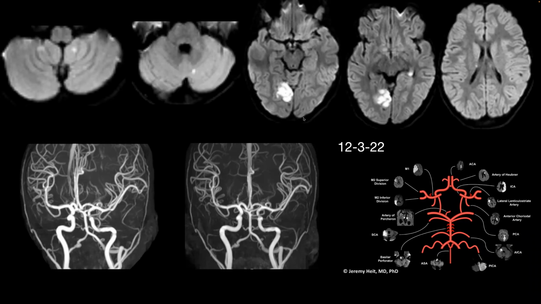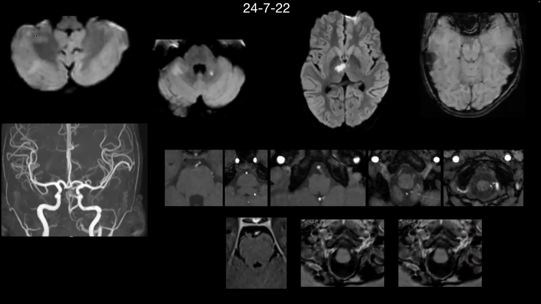So this is the most recent scan. There are some chronic infarcts in the right inferior cerebellar hemisphere, and more acute, subacute ones in the vermis and along the paramedian thalamic nuclei on the right side.